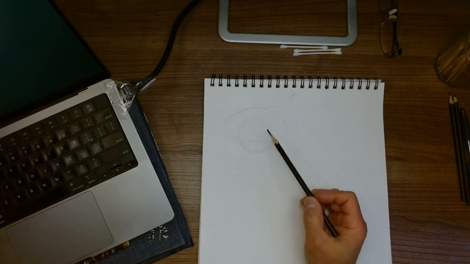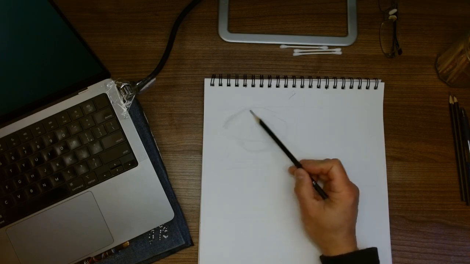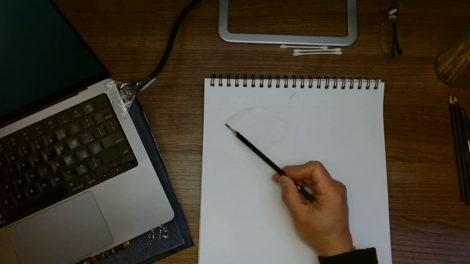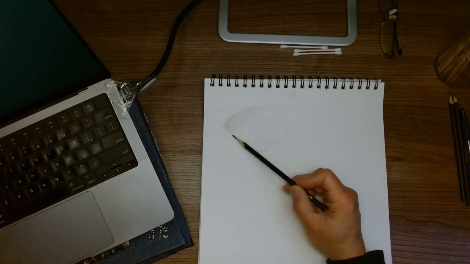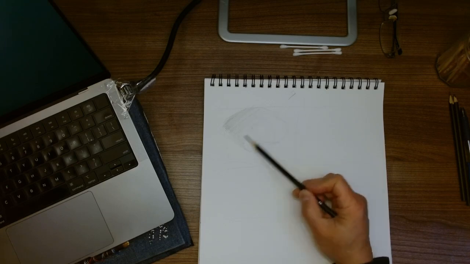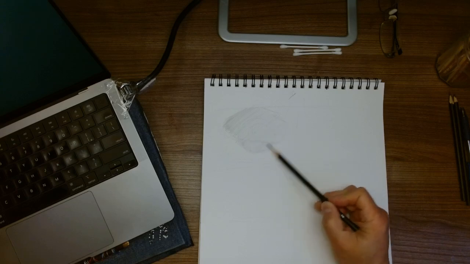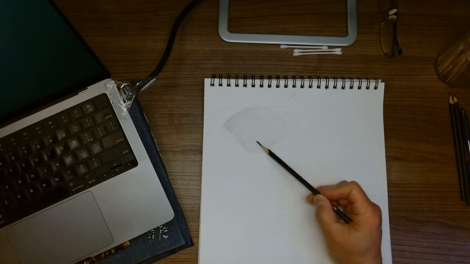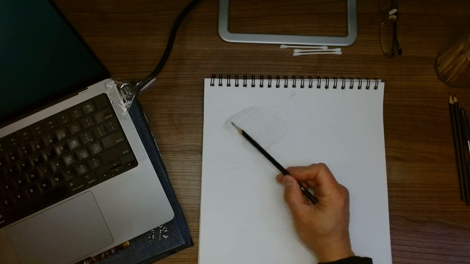Okay. So next step is to block in, shade in, and I'm not going straight to black or really dark. I'm just going in with a medium gray and filling in that whole shape. Typically, I suggest that you don't worry about the tiny details.